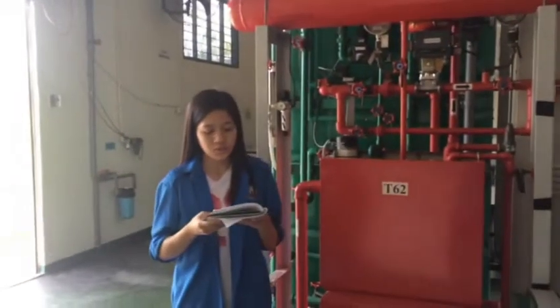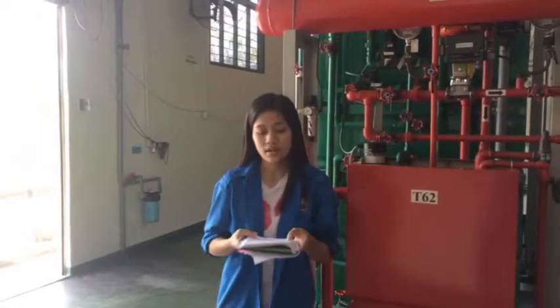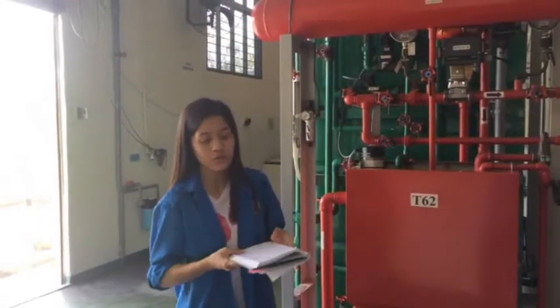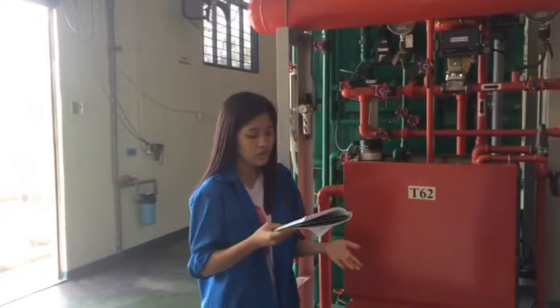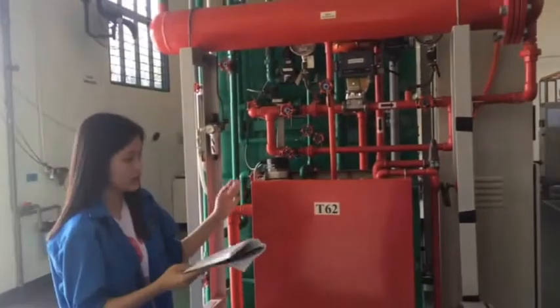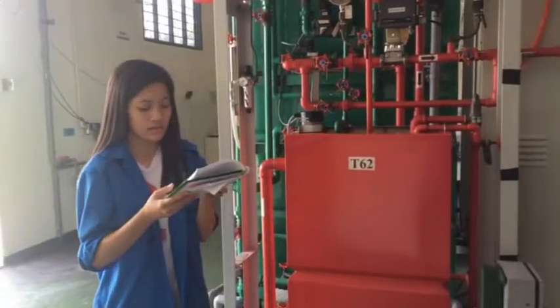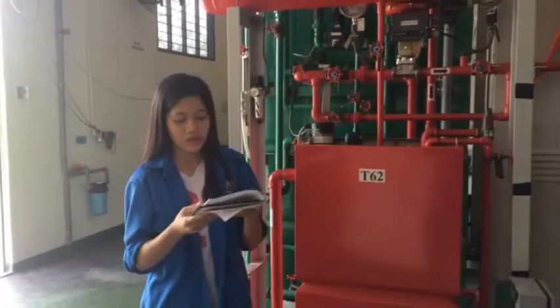Today I will introduce you to one of these equipments, which is the heat exchanger. A heat exchanger is a device that allows heat from a fluid to pass to a second fluid without the two fluids having to mix together or come into direct contact. The important parameter in this heat exchanger is temperature.